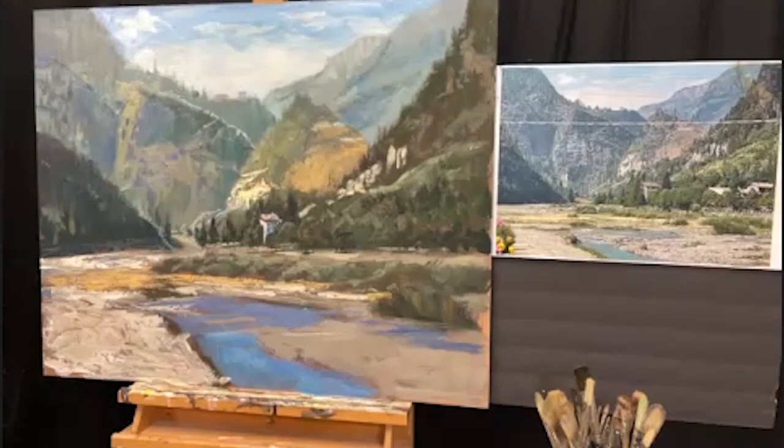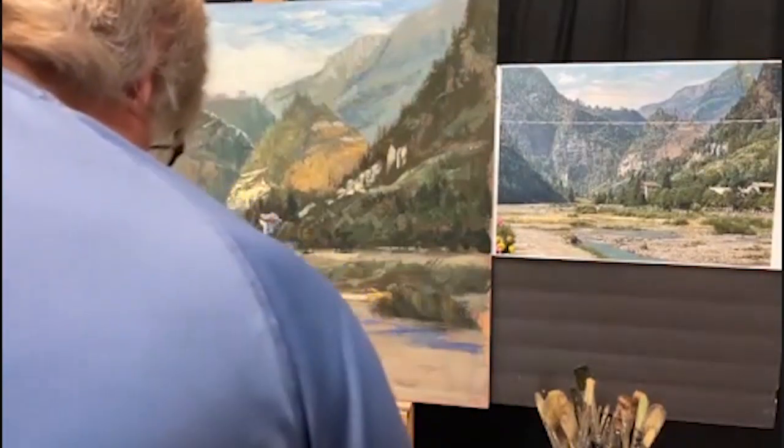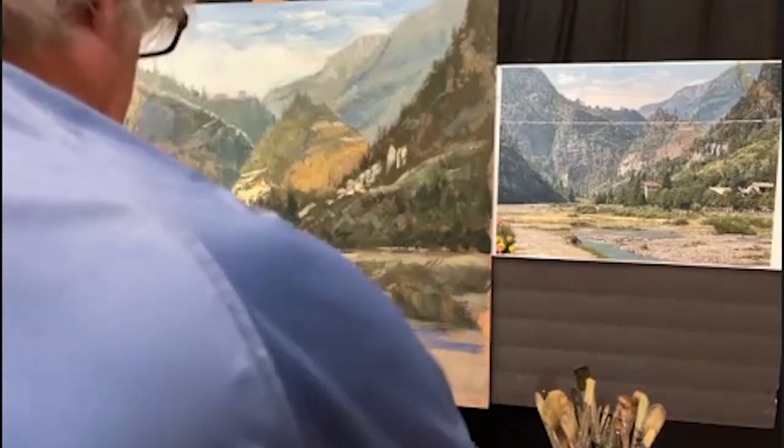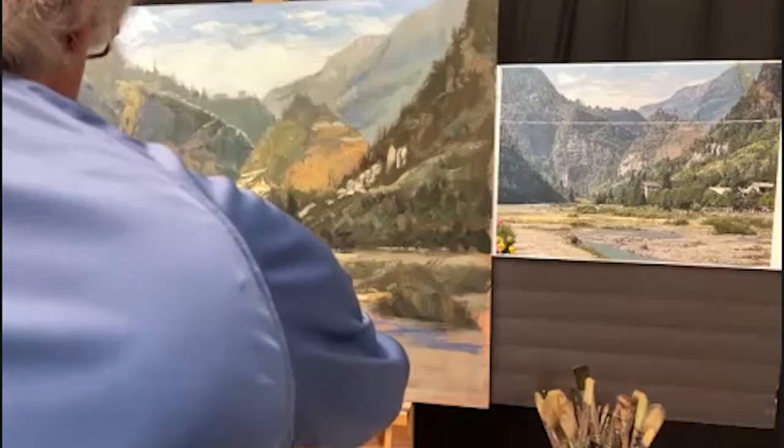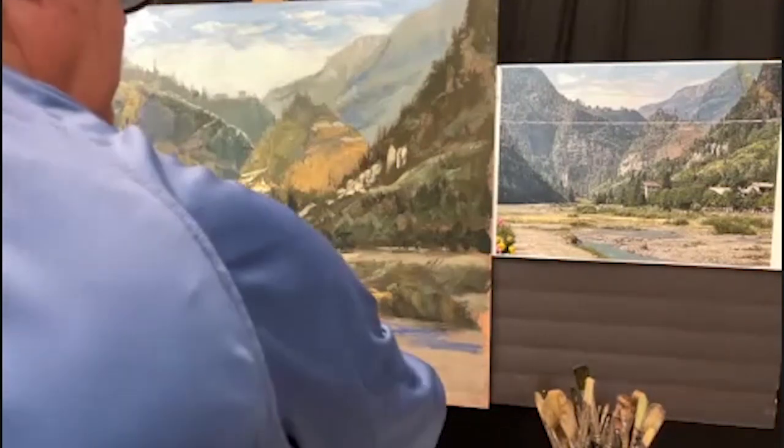But if I hadn't set that up with that color underneath, this wouldn't be working. This kind of putty color, for lack of a better way of describing it.